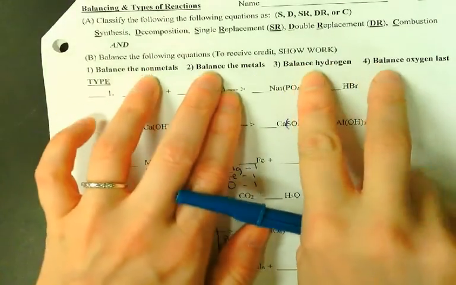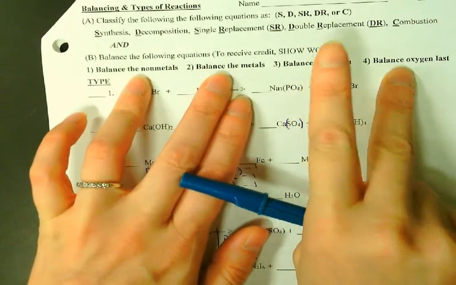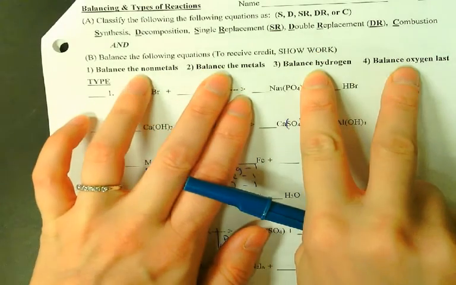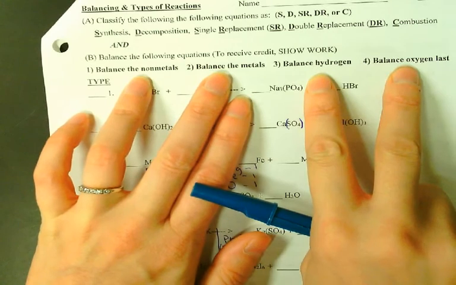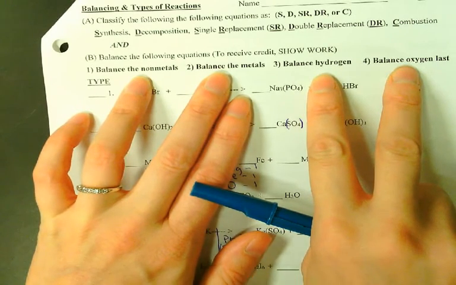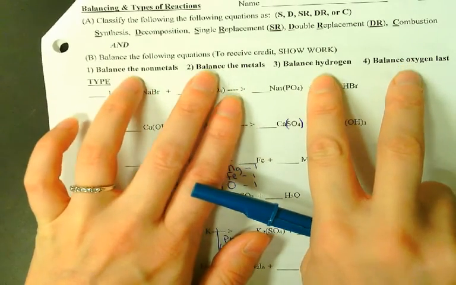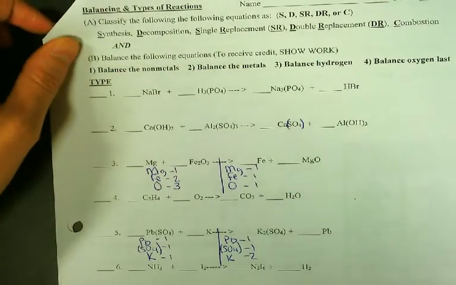Okay. I know some of the other teachers really like this: nonmetals, metals, hydrogen, then oxygen. That's a good rule of thumb. I usually tell my students to balance from the top down, unless it's a CHO reaction. Otherwise, you're totally fine to do that as well.